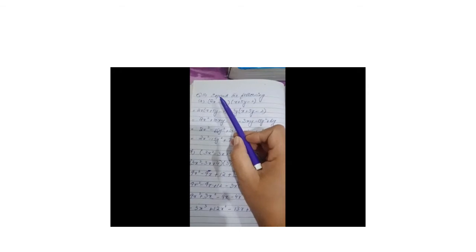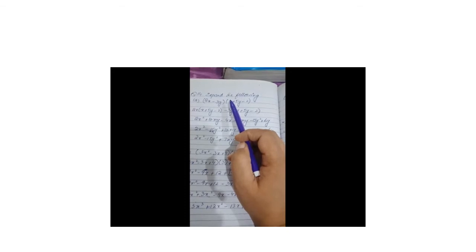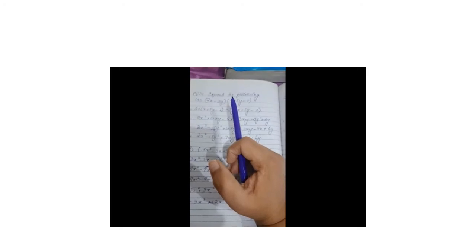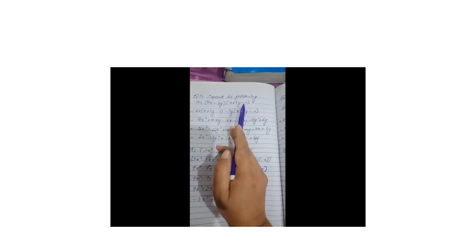Question number 12 and 13 are also your homework. I am doing question number 14, which is: expand the following. You have already done expansion in chapter 4 of D1 and chapter 3 of D2, so it is very easy for you to expand these terms. 2x minus 3y into x plus 5y minus 2.